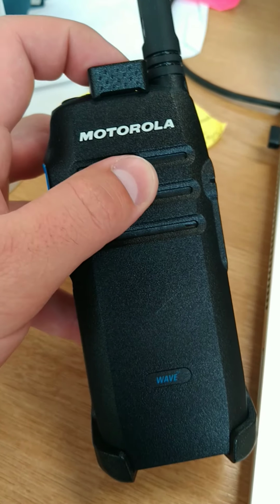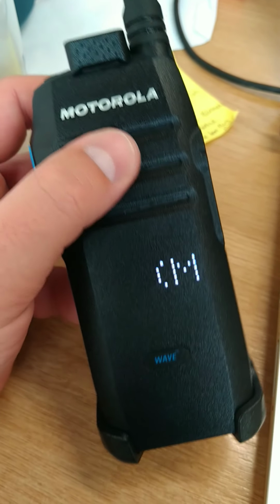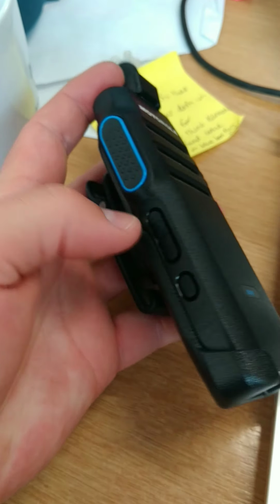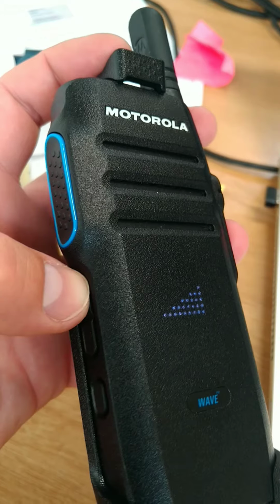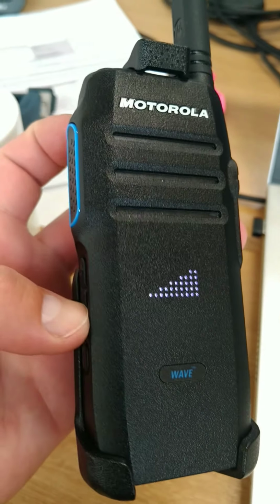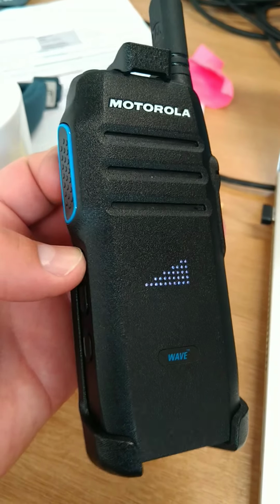So for most of our events, unless we tell you otherwise, we'll just be utilising the one channel, which is channel 1. So if I wanted to turn the volume up on this device, I basically just push the plus there on the side. And similarly, if I wanted to turn it down, the minus would go down there as well.